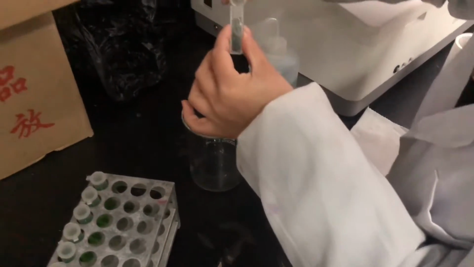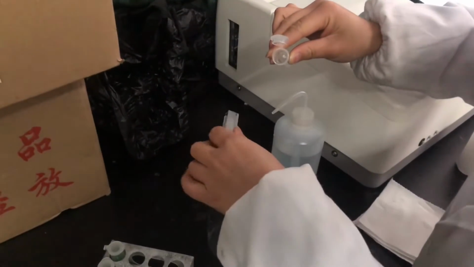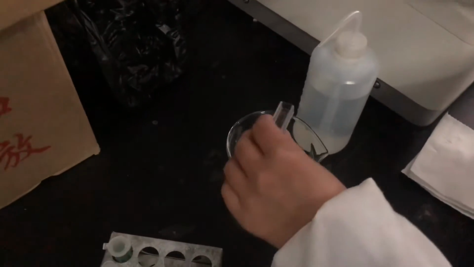We pour some. Do you know what this is about? Okay. You know this? Yes.